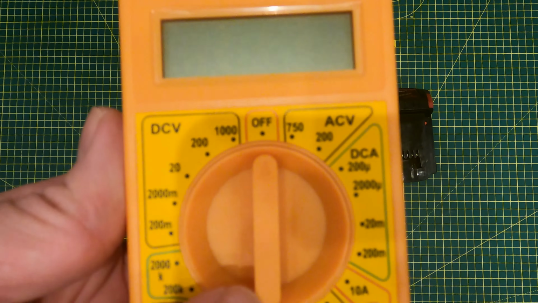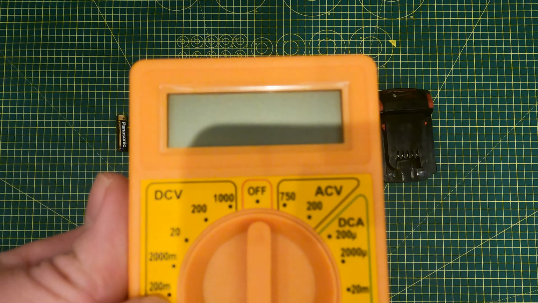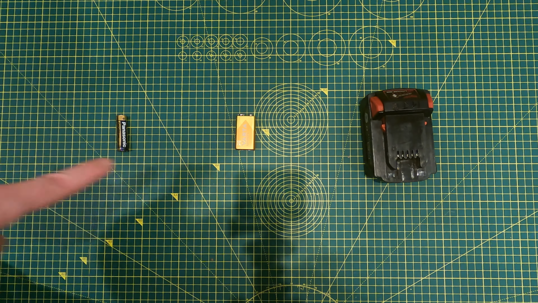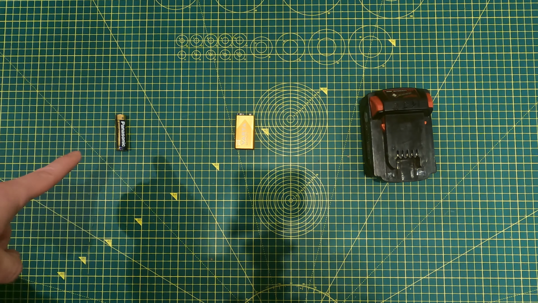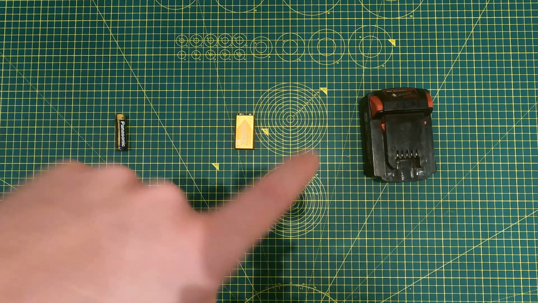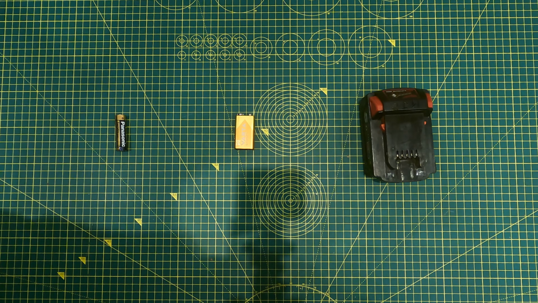So we have to turn our selector dial to the correct value, and that's going to be determined by the voltage of these batteries. So we've got a 1.5 volt battery with the AA, a 9 volt battery, and then my Milwaukee battery is 18 volts.